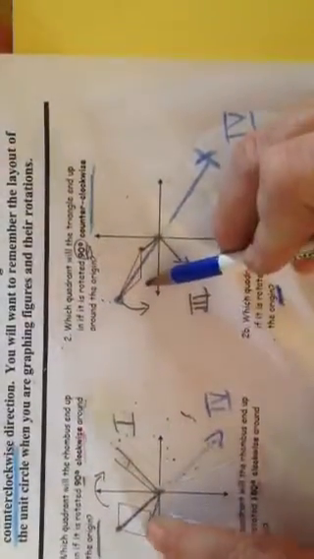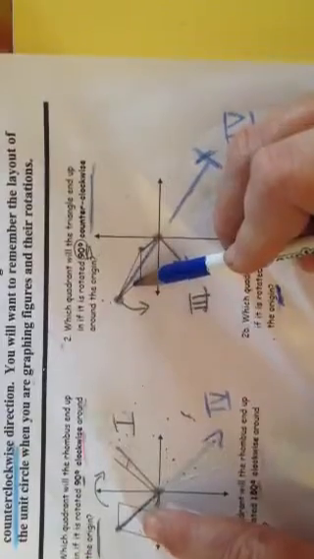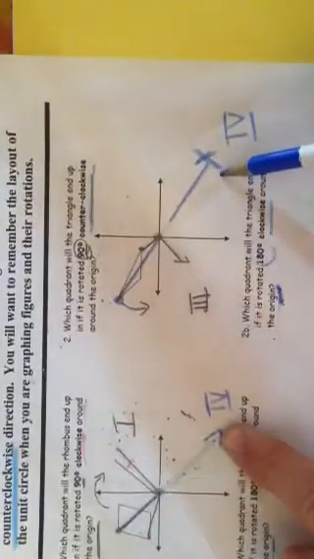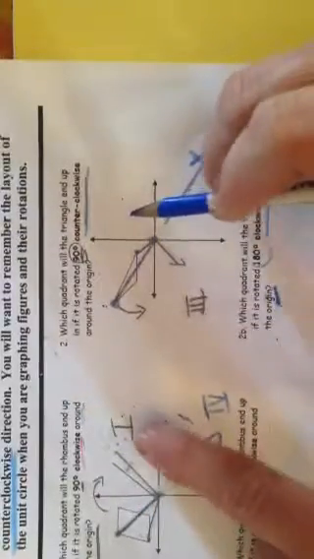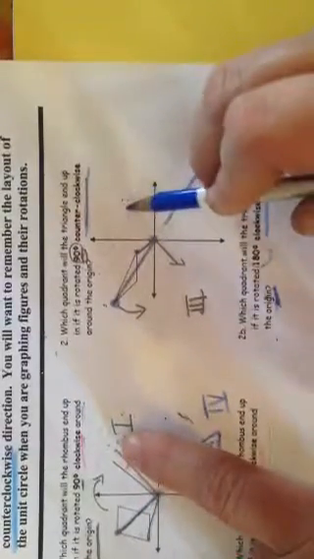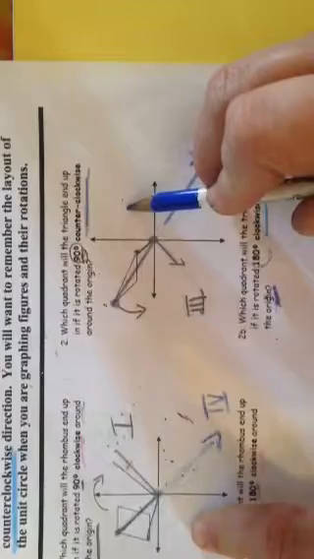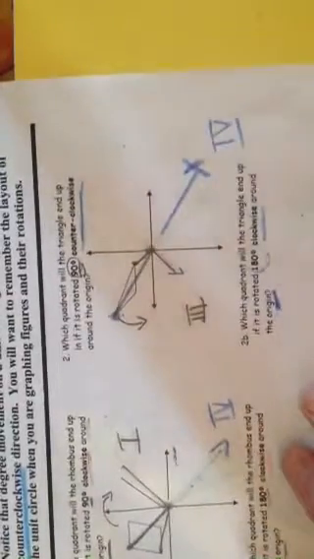Notice that the two figures started in the same quadrant and ended in the same quadrant. But when it was 90 degrees, one was in one quadrant and one went the opposite direction to the third quadrant. So 180 degrees is the same clockwise or counterclockwise. Thank you.